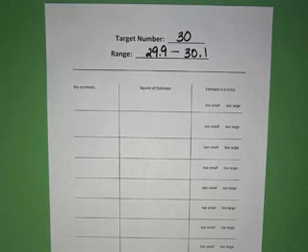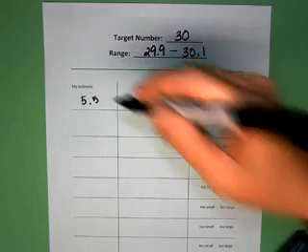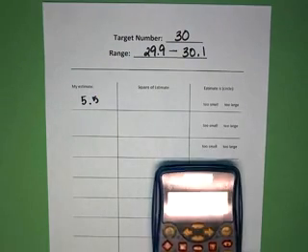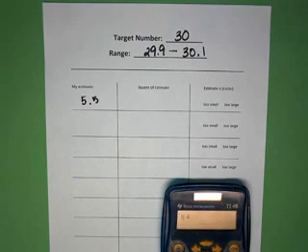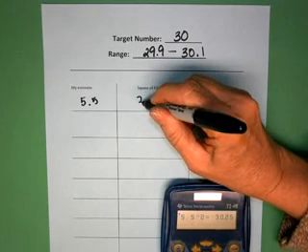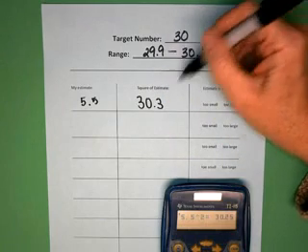5 times 5 is 25, and 6 times 6 is 36. So I'm working in the middle of like a 25 and 36. So I'm going to go right in the middle with that, and I'm going to have 5.5 as my estimate. So I've got 5.5, and I'm going to square that in the calculator. 5.5 caret squared, and I get 30.25. I need to round it to the 10th place, so the square of my estimate is 30.3. And when I look up here, it's not in the range, it's too large.